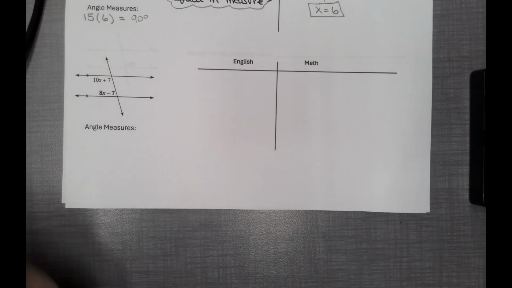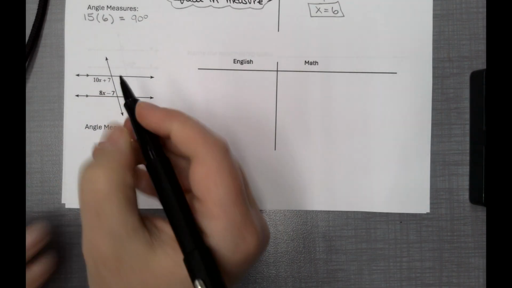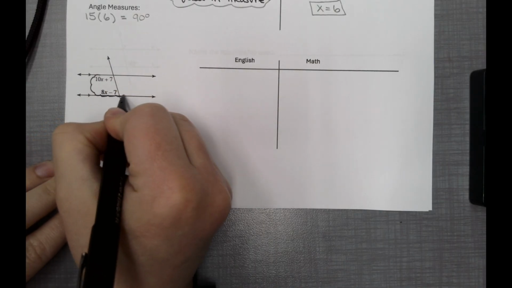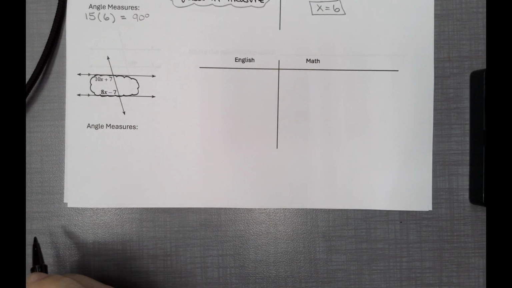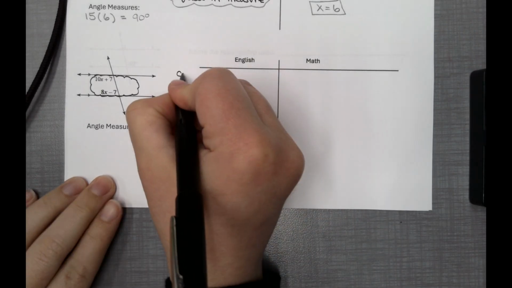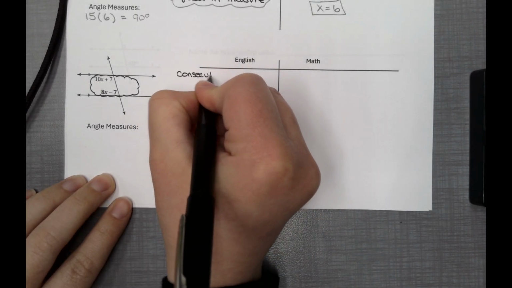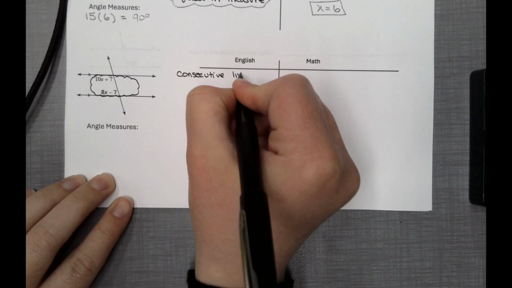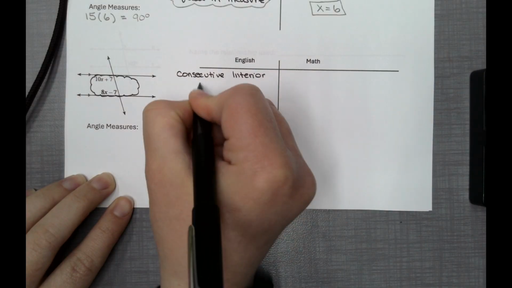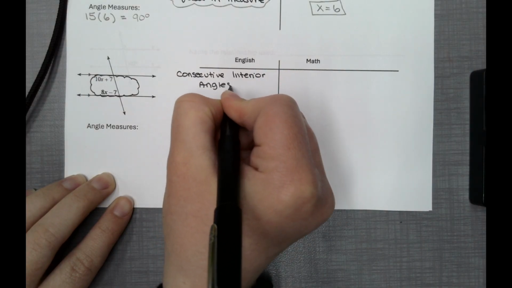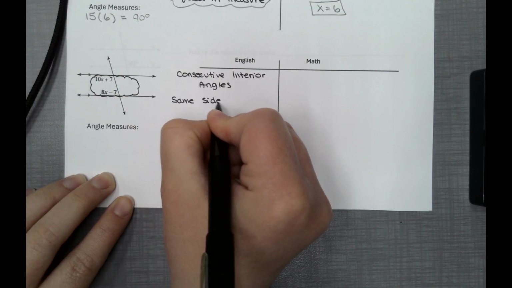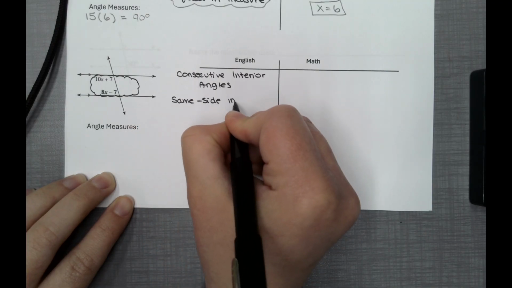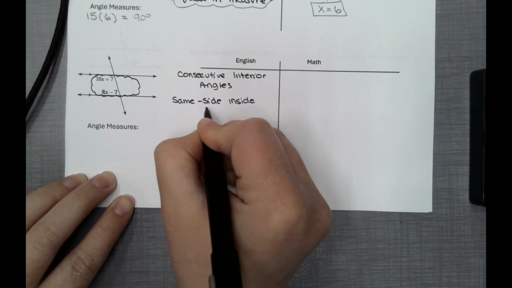Moving on to the bottom one. Notice how we have both of the angles on the inside of the parallel lines and they are on the same side of the transversal. So that means we have consecutive interior angles. So that means same side of the transversal and on the inside of the parallel lines.